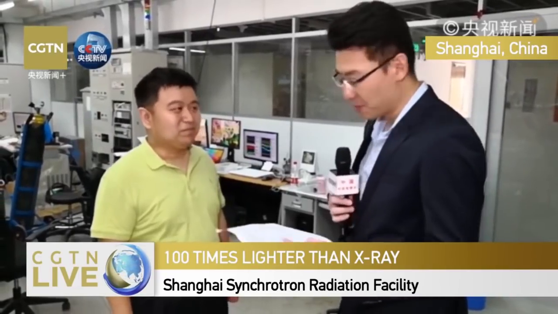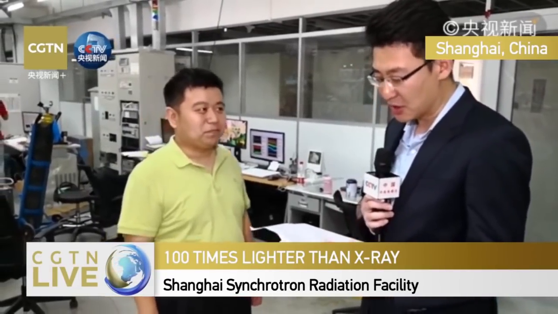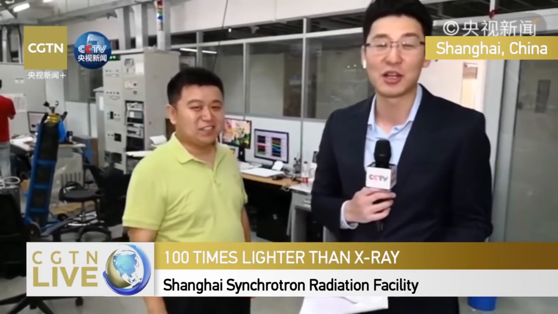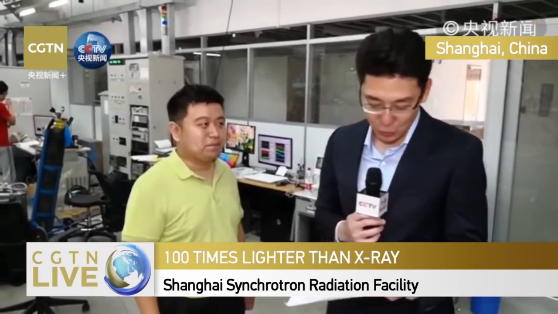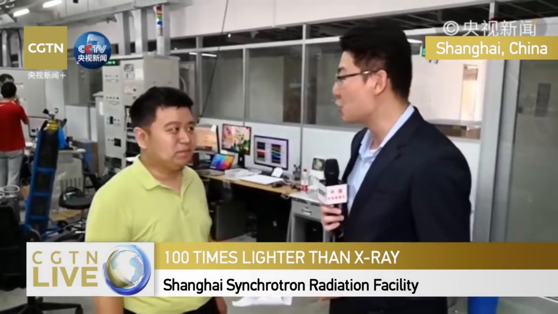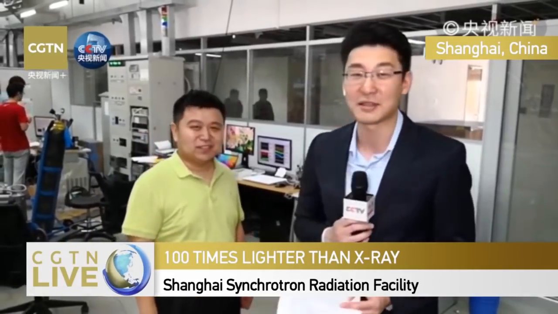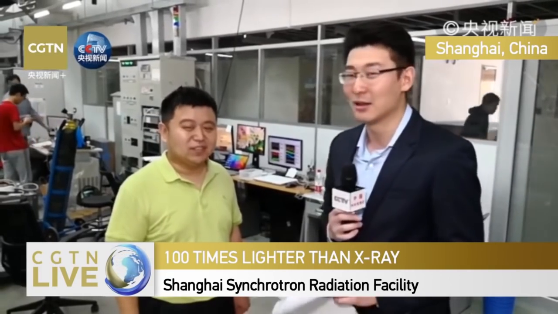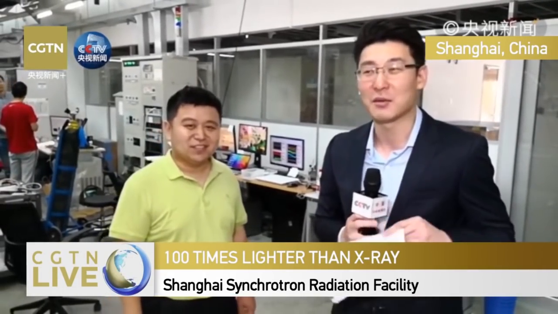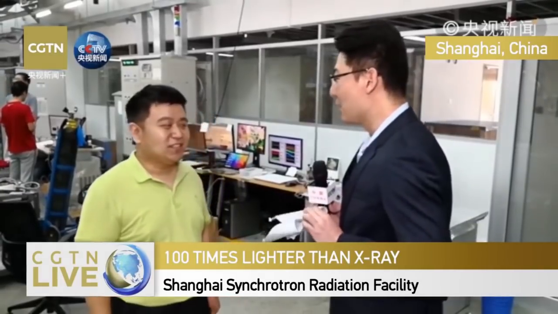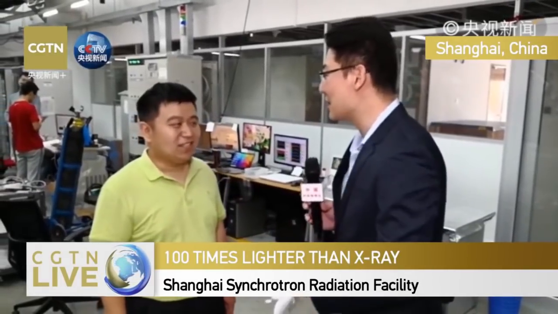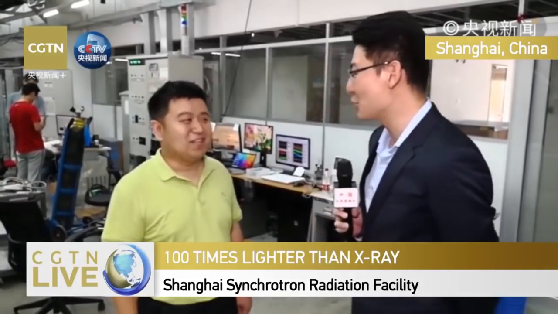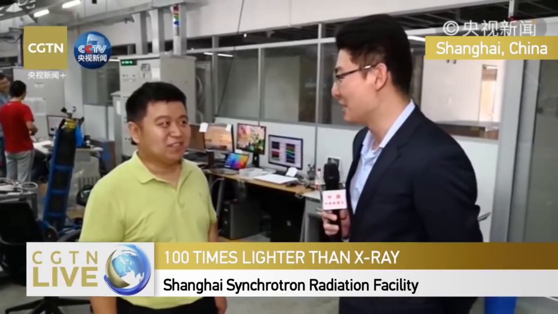And currently, Shanghai light source is also upgrading for the soft and hard X-ray laser, and for this kind of equipment to be installed, we will have a research center for photon research. And at the very end of this report, we will focus on the lives of the researchers here.